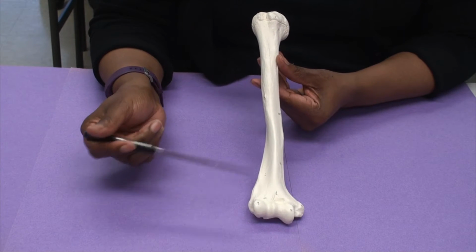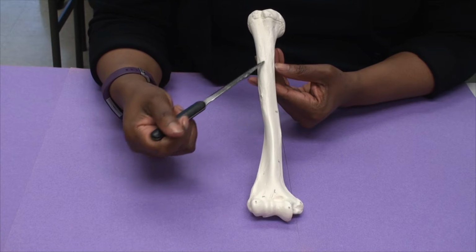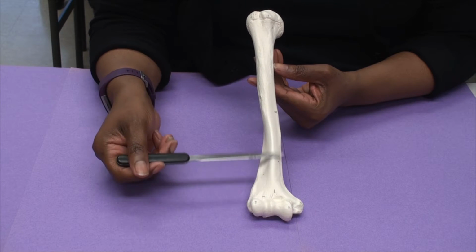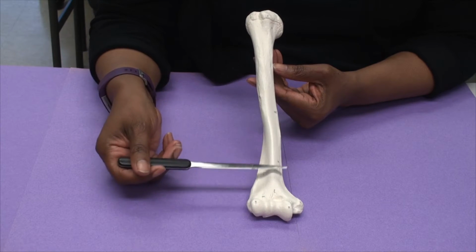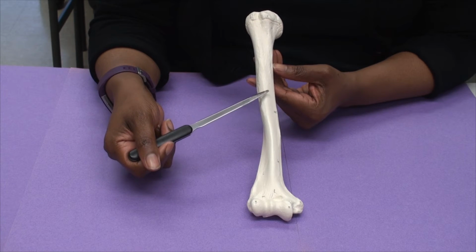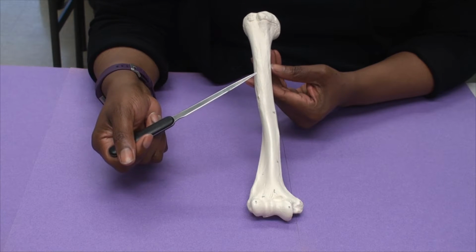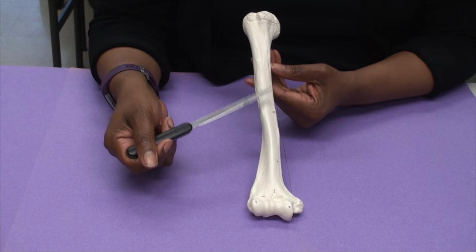Okay guys, we're going to look at the upper extremity now. Here, this is the longest bone that comprises the arm portion of the upper extremity. So now we're looking at the humerus. Guys, tell me, is this a right or left humerus? Right. So this is a right humerus.